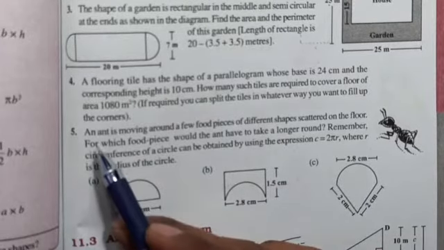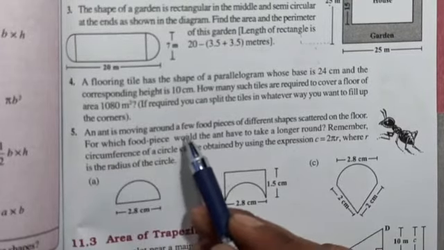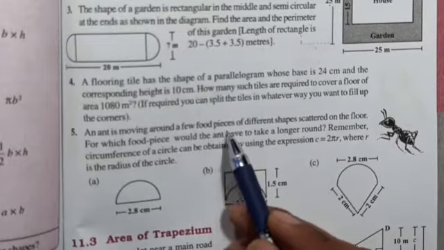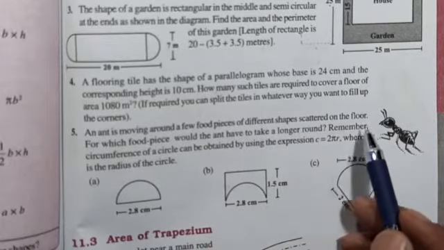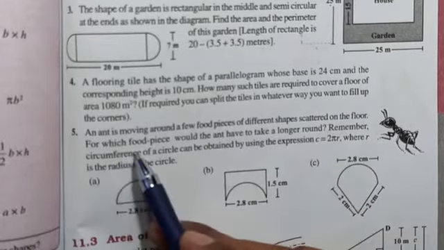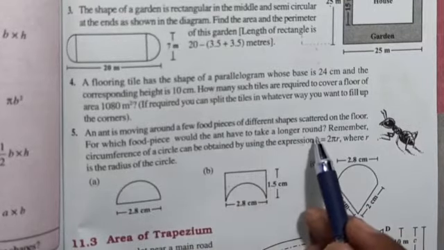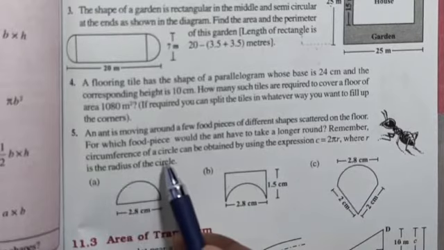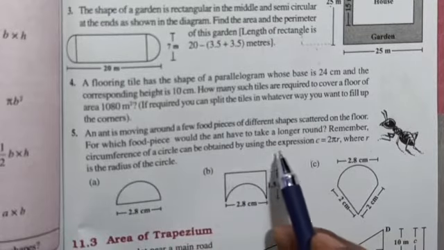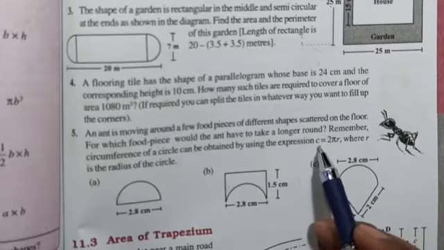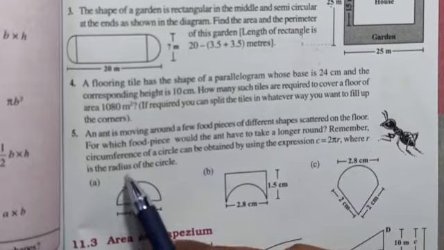An ant is moving around a few foot pieces of different shapes scattered on the floor. For which foot piece would the ant have to take a longer round? Remember, the circumference of a circle can be obtained by using the expression circumference is equal to 2 pi r, where r is the radius of the circle.